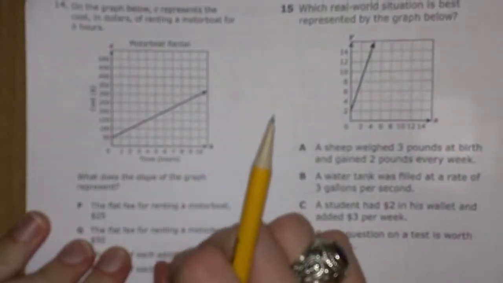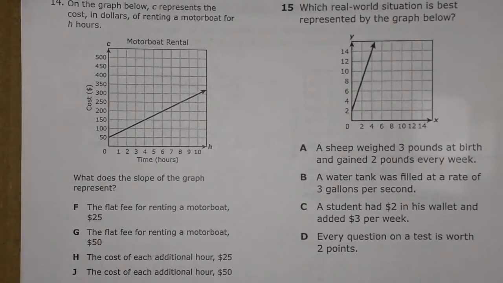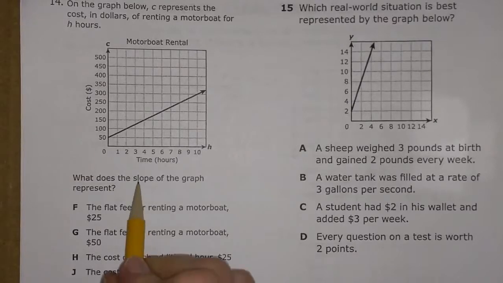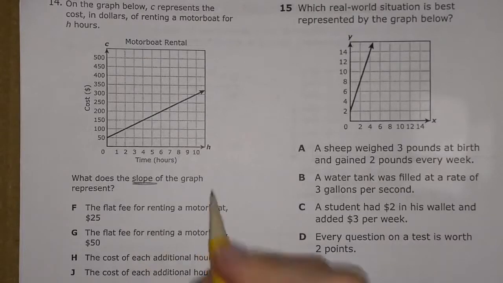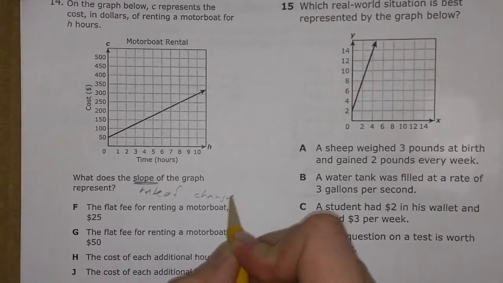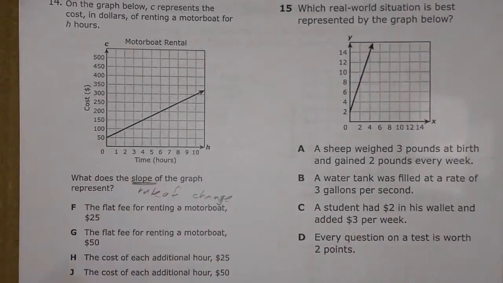So 14. On the graph below, C represents the cost in dollars of renting a motorboat for H hours. Okay, so again, what does the slope of the graph represent? We're all about slope here. Okay, so that is something changing. So the slope is the rate of change. In this case, it's going to be the cost per hour, how much the cost is changing.